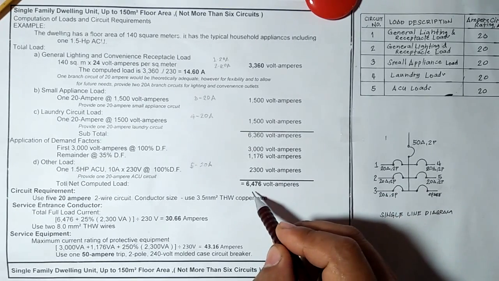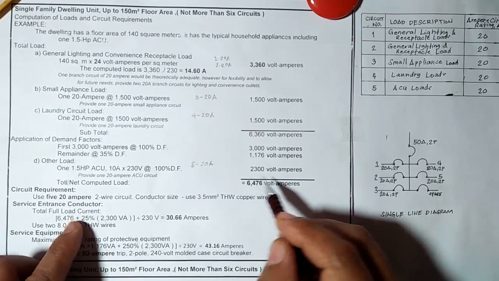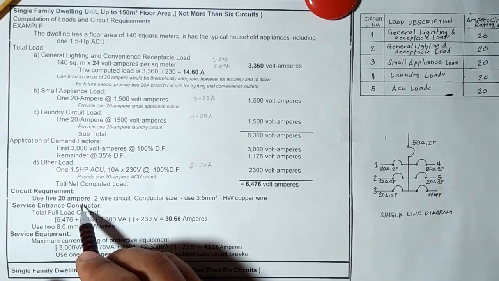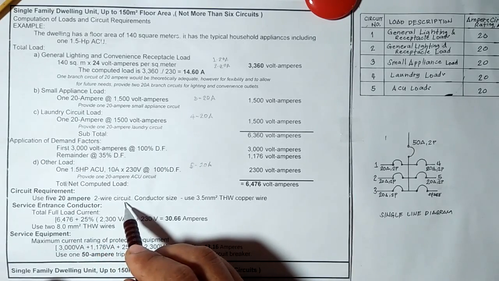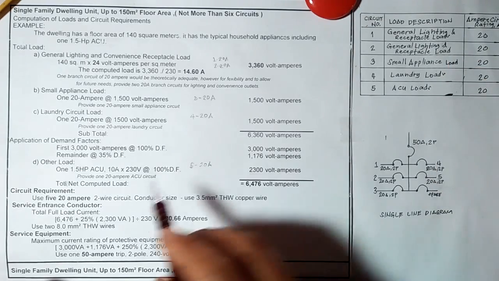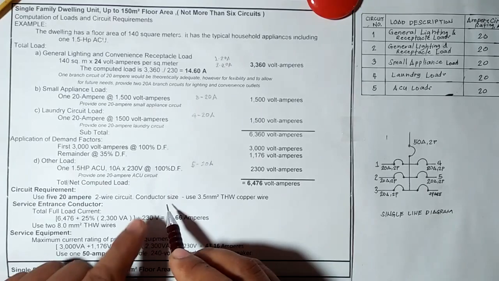So we determine, we have 6,476 volt amperes. So circuit requirements, use 20 ampere circuit for our branch circuits. So ito na po siya, 20 amperes.